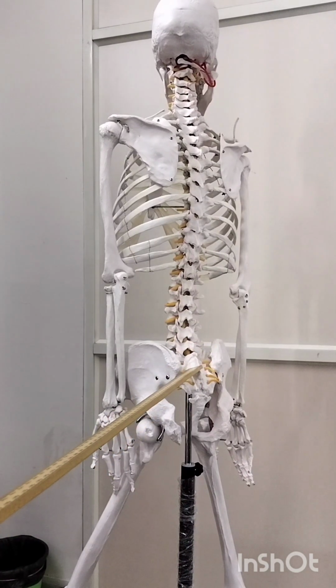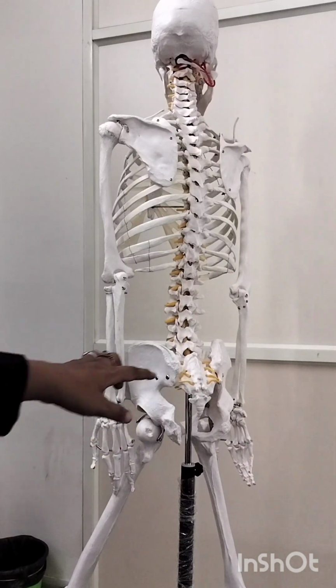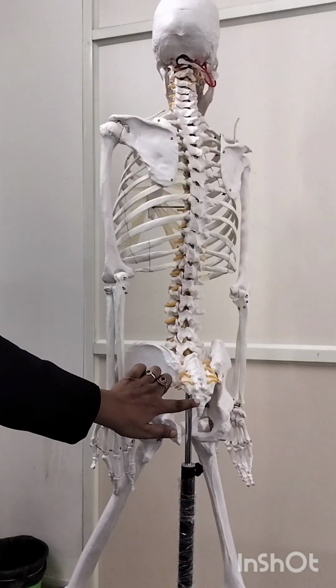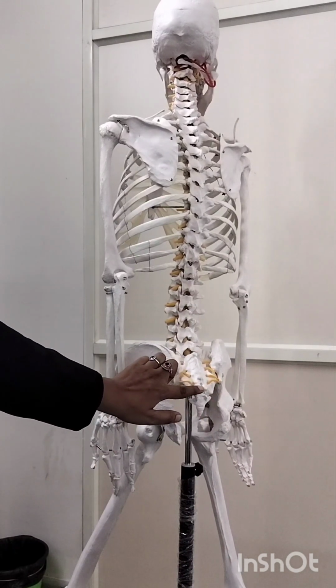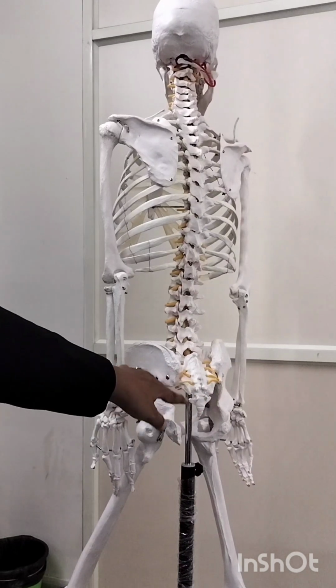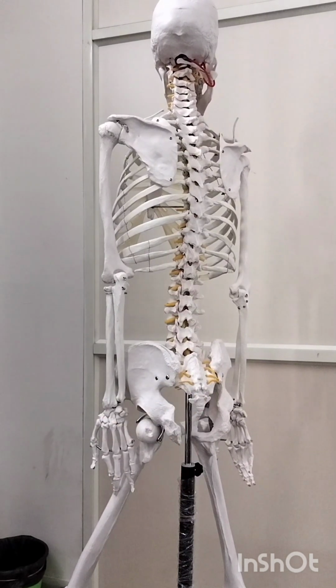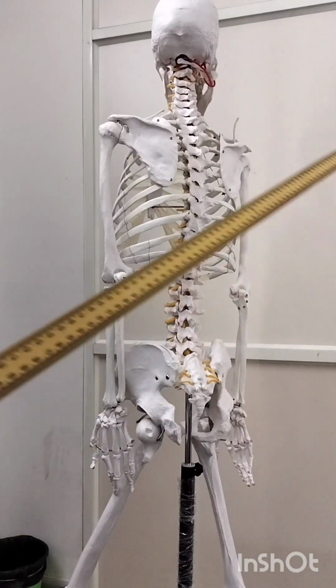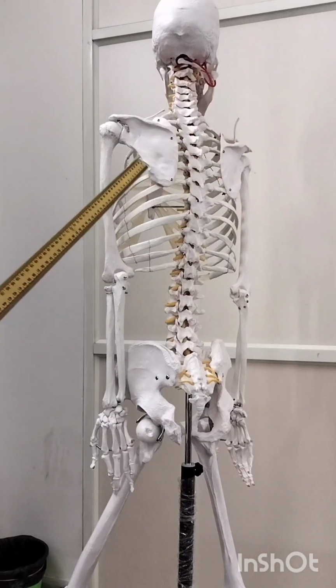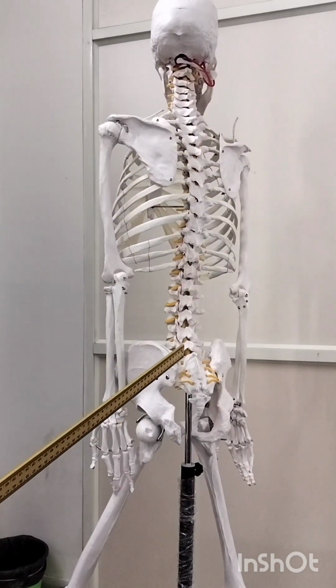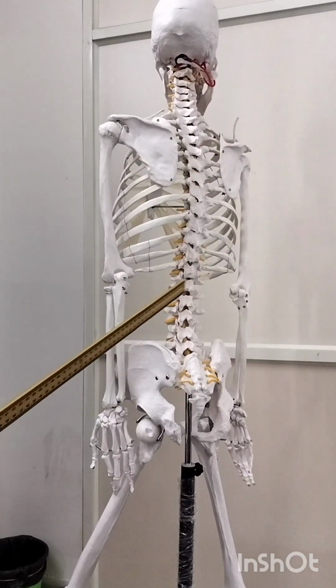Then the tail region, which consists of 4 vertebrae: 1, 2, 3 and 4. These 4 are called the tail region, or simply the tail bones. So these different regions of the vertebral column play an important role in body movement and also help in flexibility.